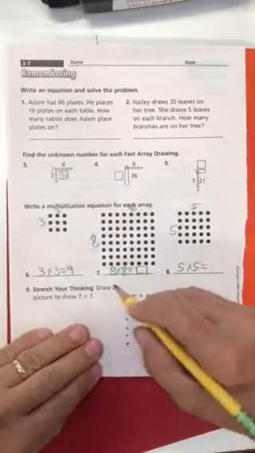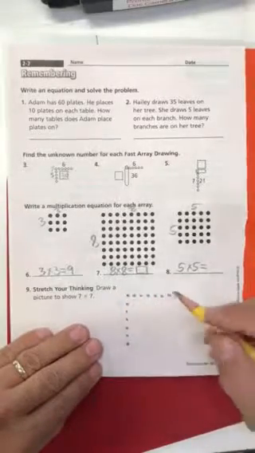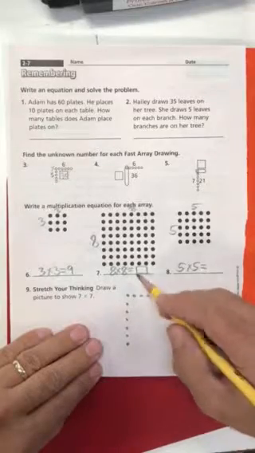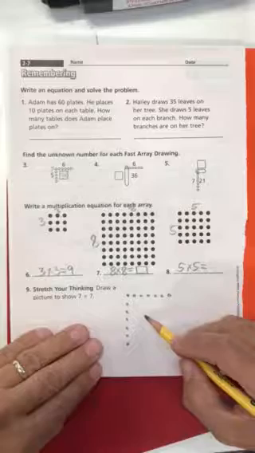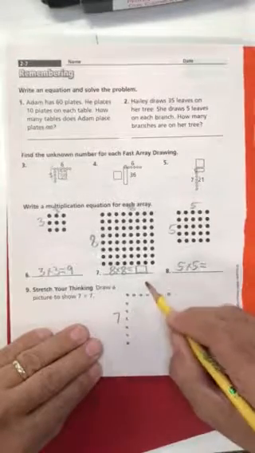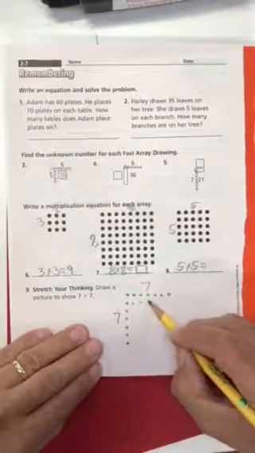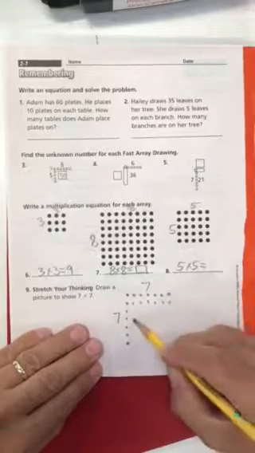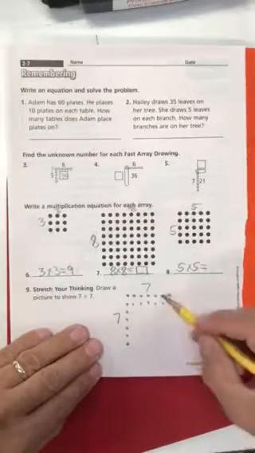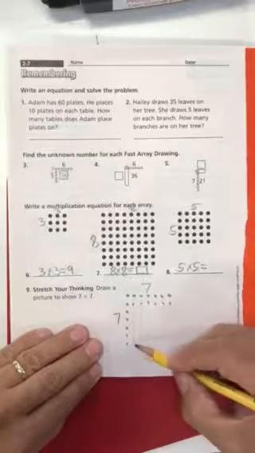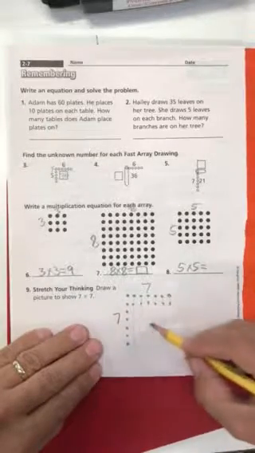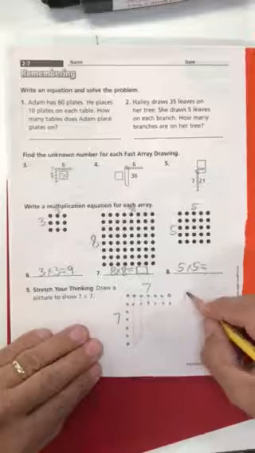Now, let's do one that looks kind of like this. This is 8 times 8, so you make one that's 7 times 7. Keep adding dots until you fill it all the way in. Please try to be neat, line all the columns up and all the rows up, okay? And that's going to be your array.